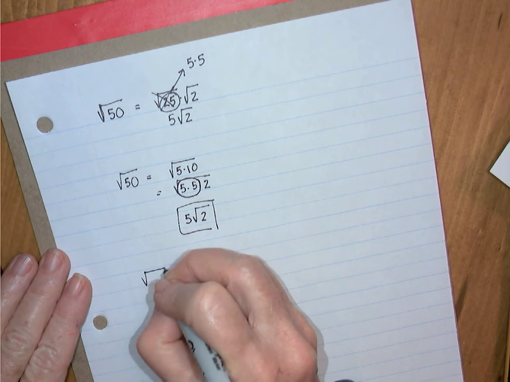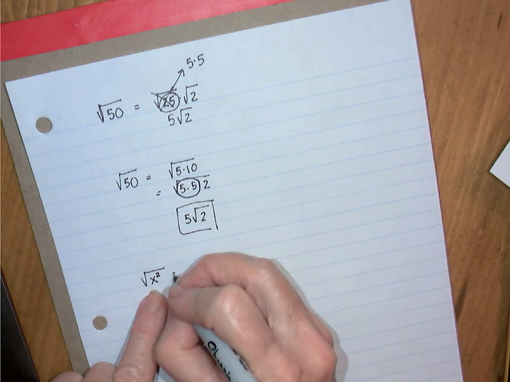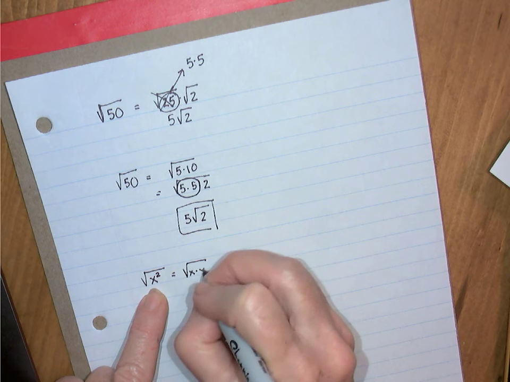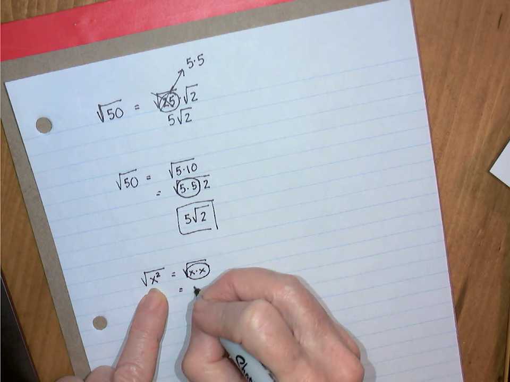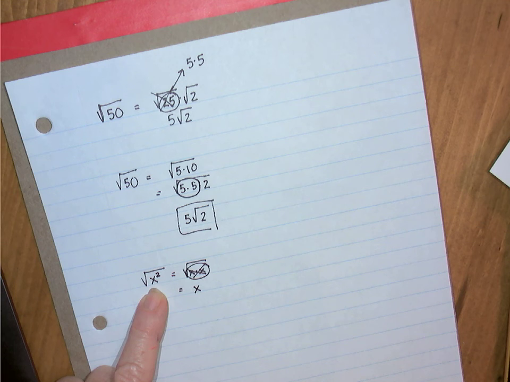Now, we're going to use that for number 17, right? So if you have something like the square root of x squared, well, you know that's x times x. That's going to come out as a single x, and there's nothing left inside, right? The square root of x squared is x.